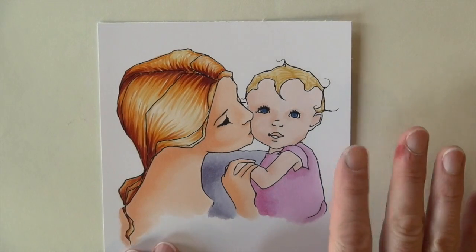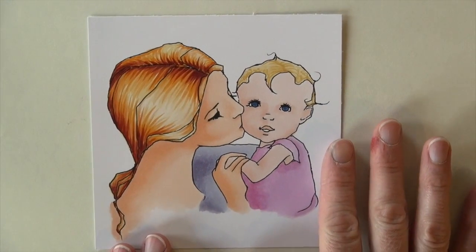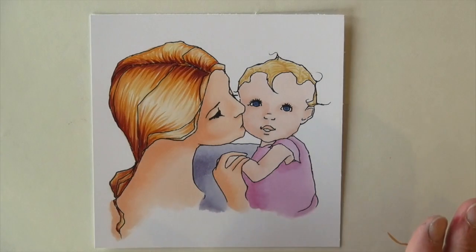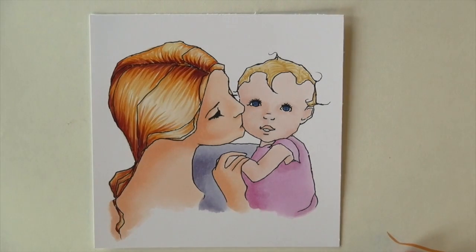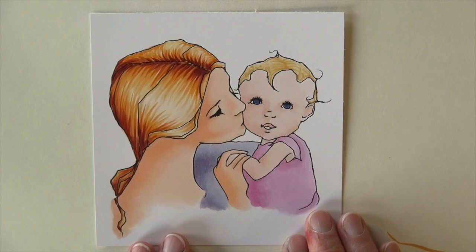Here we are at my workstation, and I am hoping that we are going to be okay. I'm fighting some light issues today as I record. We have some big storms here in Iowa.